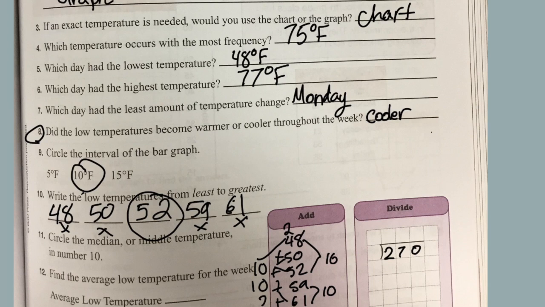270 divided by, well, we have 5 numbers we added together, so divided by 5. 27 divided by 5 is 5. 5 times 5 is 25. Subtract, we get a 2. Bring down the 0. 20 divided by 5 is 4. 4 times 5 is 20. Subtract again. Got 0. So the average low temperature was 54 degrees Fahrenheit.